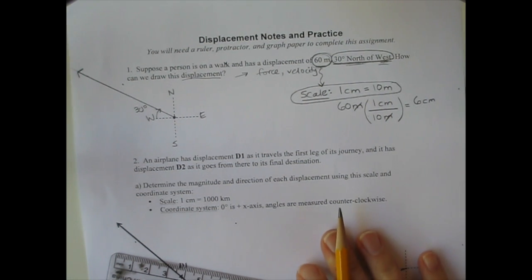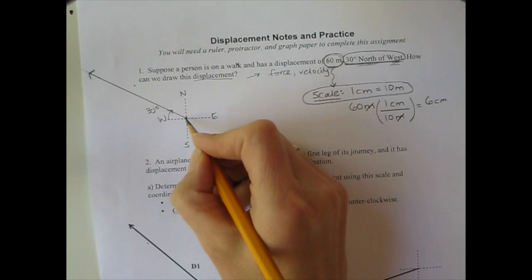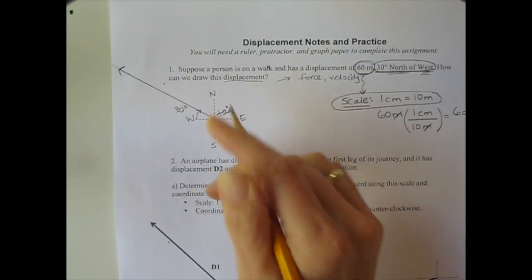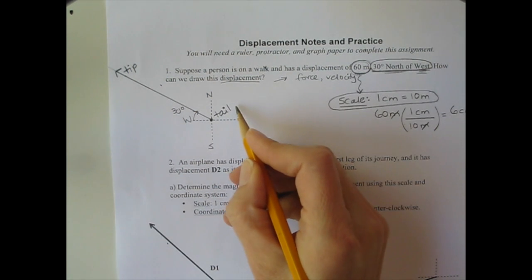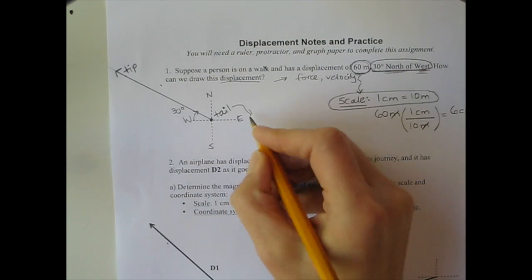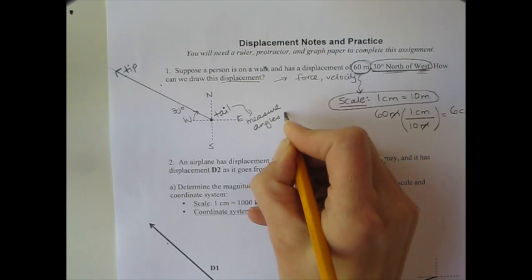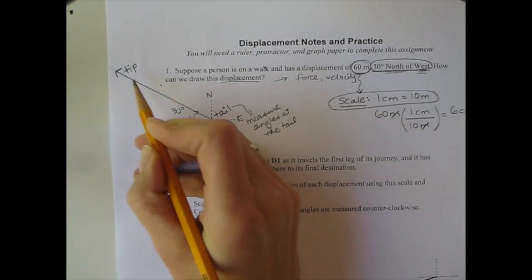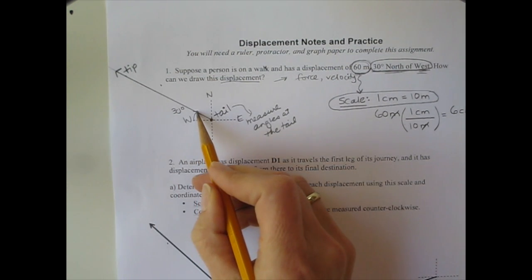It's important with a vector to know the parts of it. So let's just give them labels. This end of the arrow is called the tail, and this end of the arrow is called the tip. Always measure angles at the tail. Never measure angles at the tip if you're trying to draw a vector, or if you're trying to measure the angle of a vector.